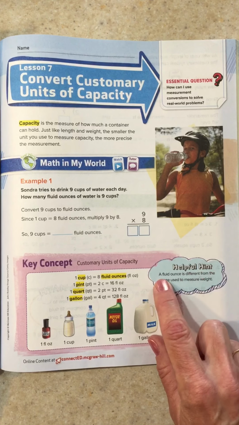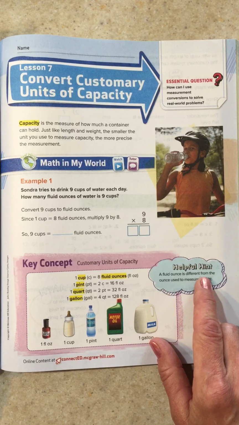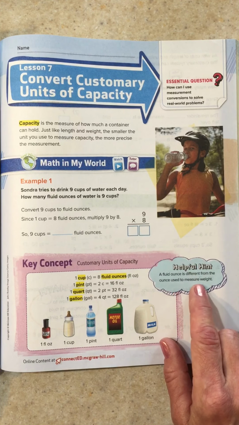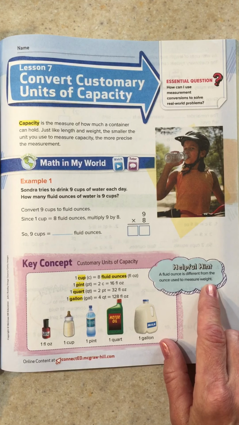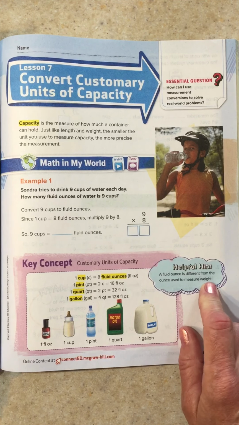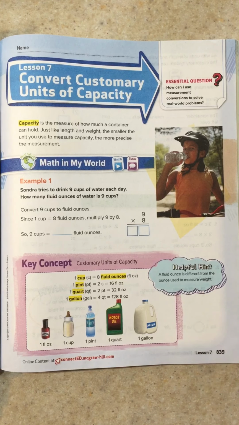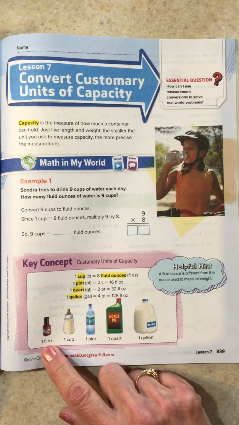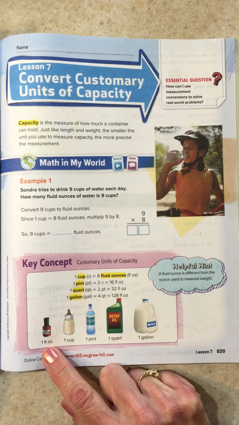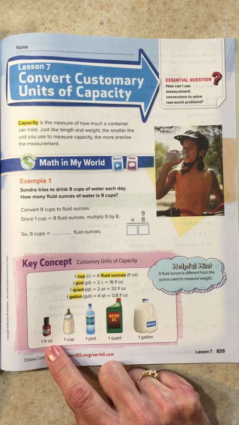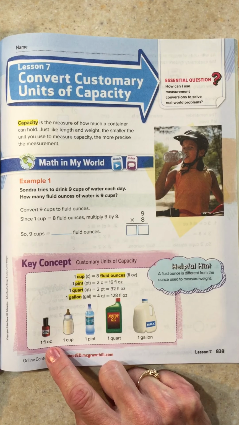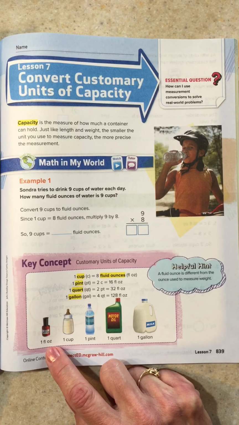A helpful hint: a fluid ounce is different from the ounce used to measure weight. So liquid is fluid, and it's a little different than what something weighs. Even though they'll call it an ounce, it may not weigh an ounce, but it takes up an ounce of space. So let's look at these things. I went around my house and looked for some stuff to show you.